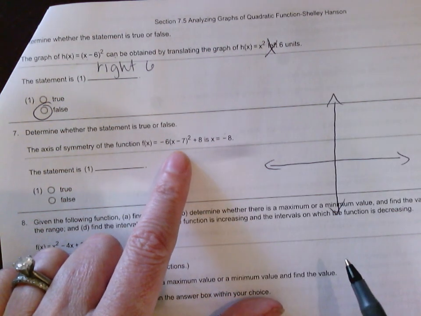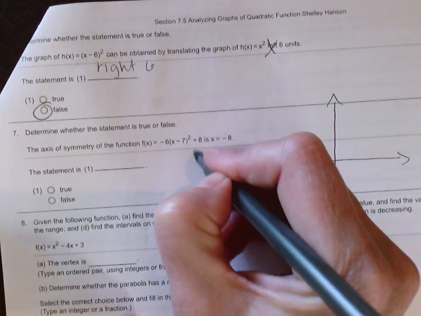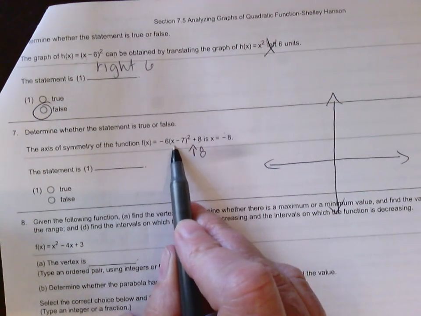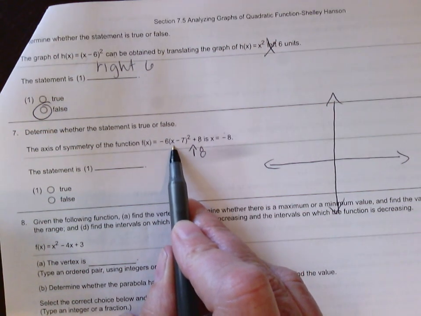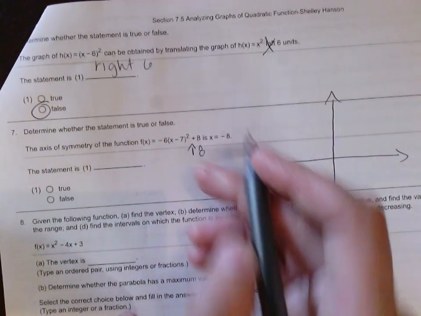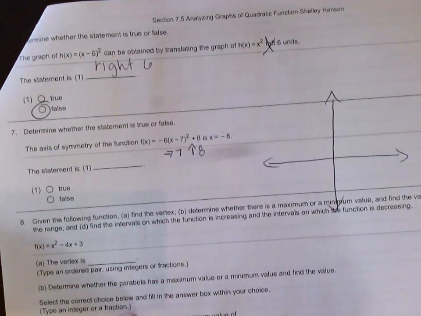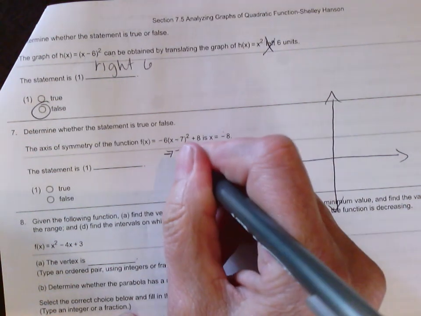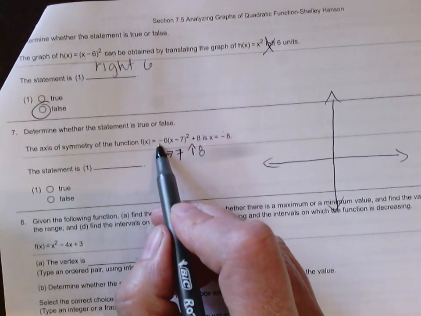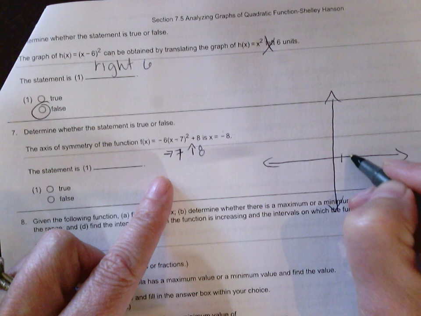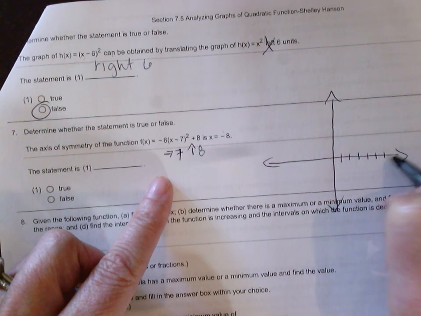This is an outside number, which would move it up 8 because you go with the sign. Inside numbers move the graph left and right, so you go opposite the sign, which means this one would go to the right 7. This negative out front is just going to flip it upside down. So let's see what's going to happen to the vertex. It's going to go to the right 7 and up 8.